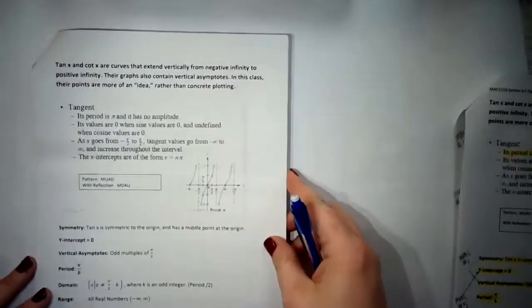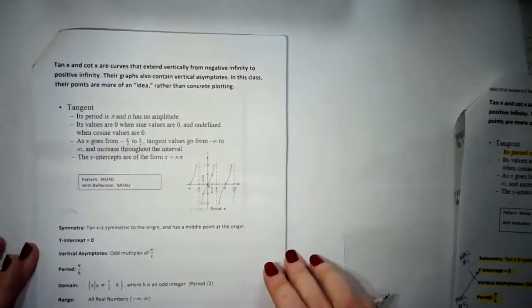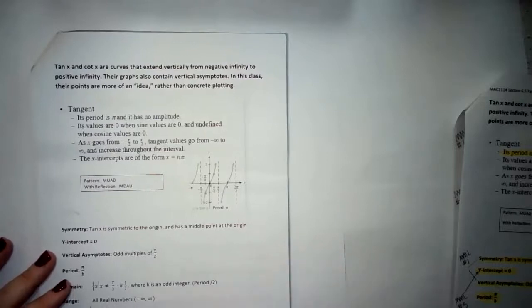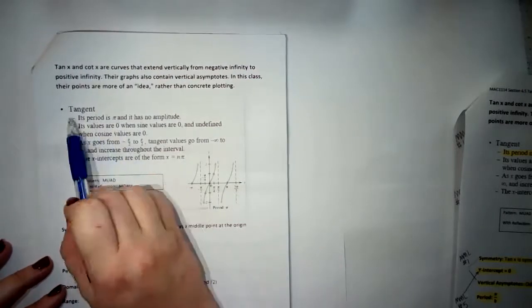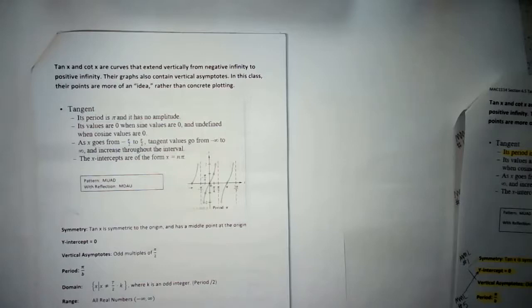All right, let's look at tan and cotan. Remember, those are the little groovy dudes, the little disco dudes that change their hands. All right, so remember their periods are smaller. Their periods are pi instead of 2 pi. So, again, exactly what we talked about in 6.3. There's really nothing else to say.